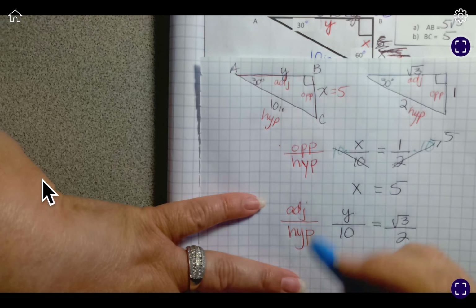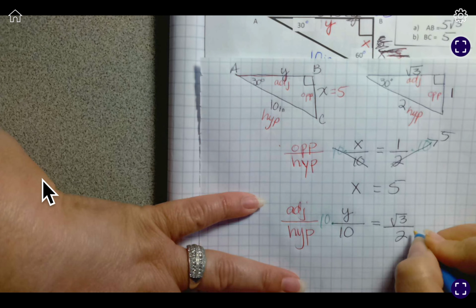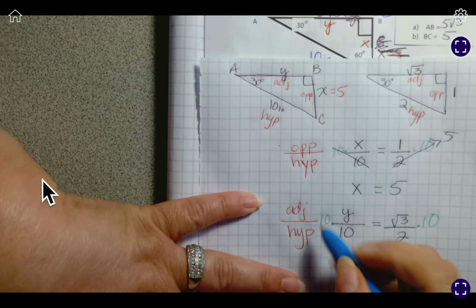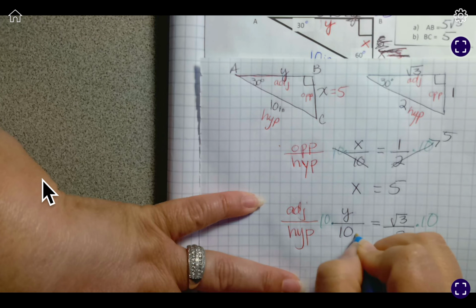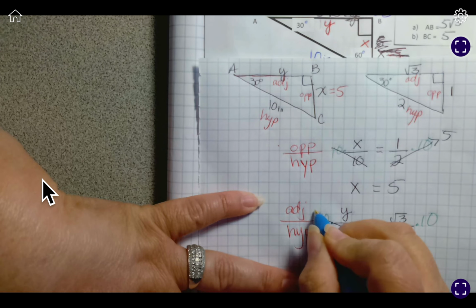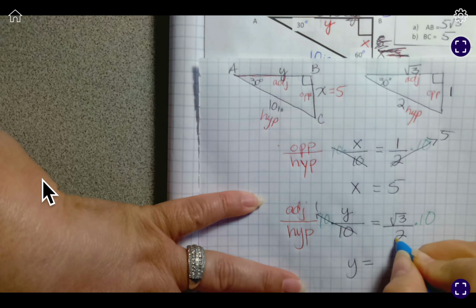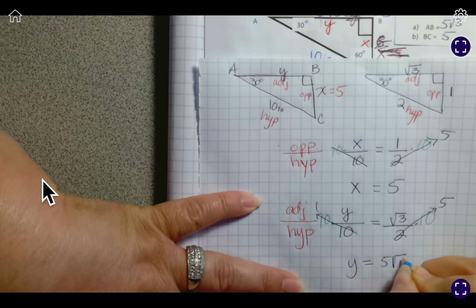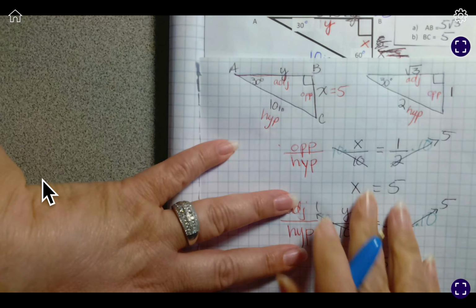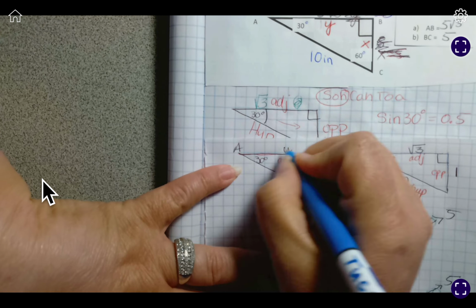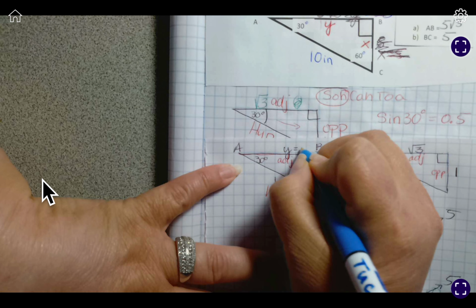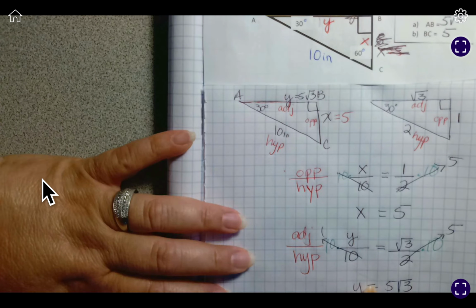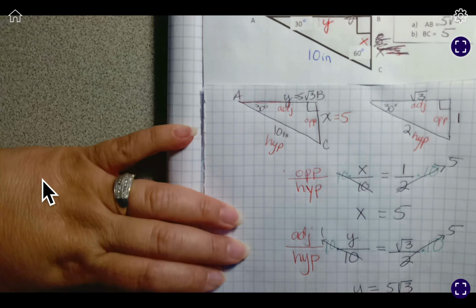Multiply by 10, multiply by 10. Then y equals, because dividing by 10, multiplying by 10, you get 1. 2 goes into 10 5 times. You have 5 times square root of 3. So AB is equal to 5 square root of 3. And that's it. You're done.